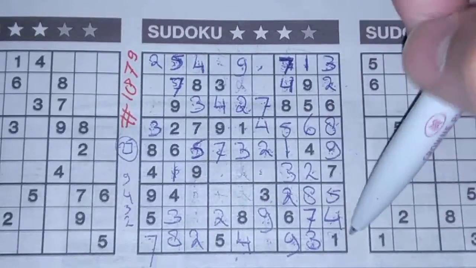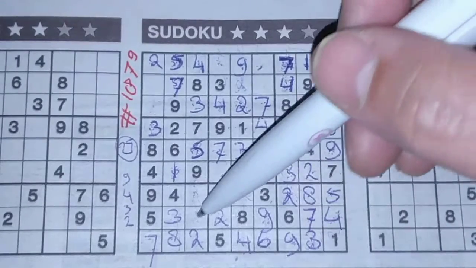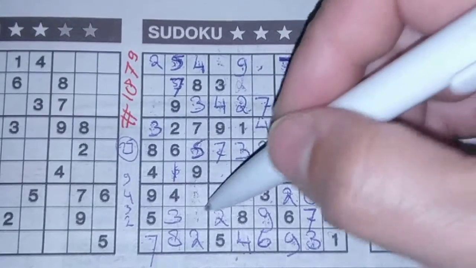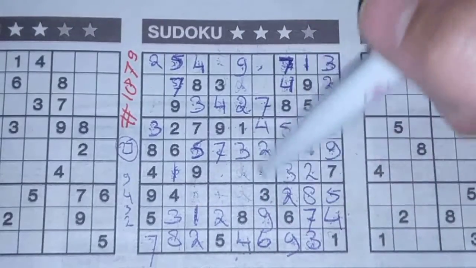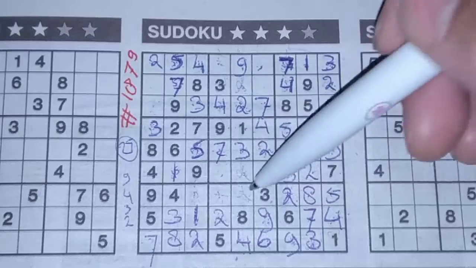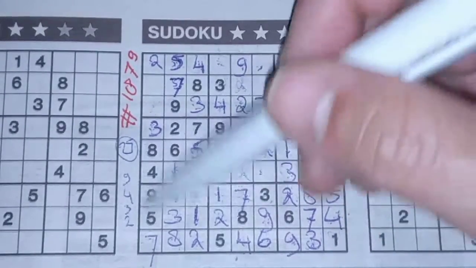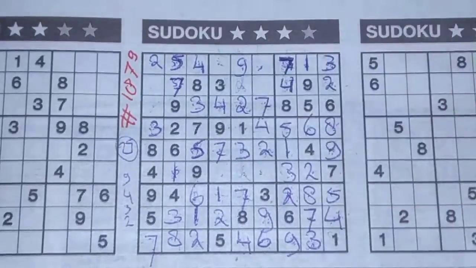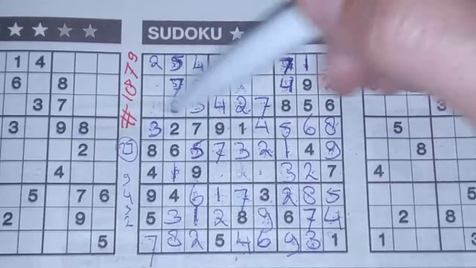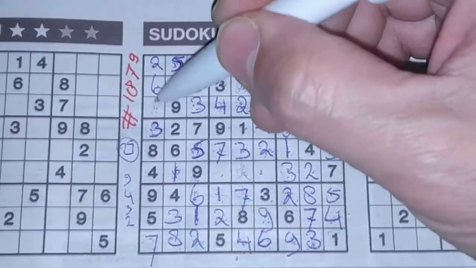1 box left in this row for the number 6. 1 box left in this row for the number 1. 2 boxes left in this big square for the numbers 1 and 7. We see here 1, no 1 there, 1 should be here, and the 7 goes there. 1 box left in this big square for the number 6. 2 numbers left in this big square, the 6 and the 1. We see here 6, no 6 there, 6 should be here, and the 1 goes there.